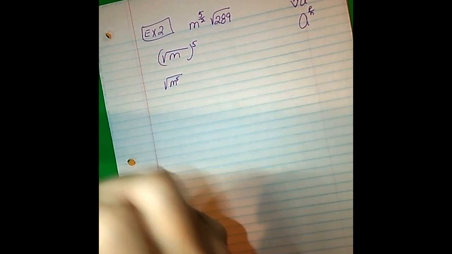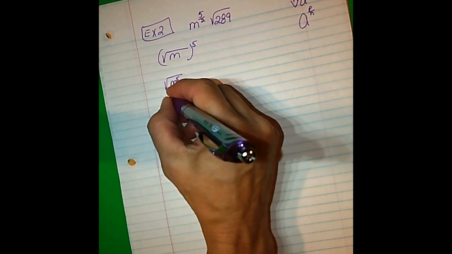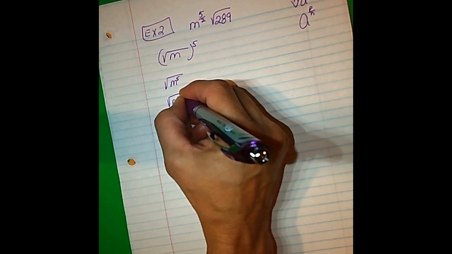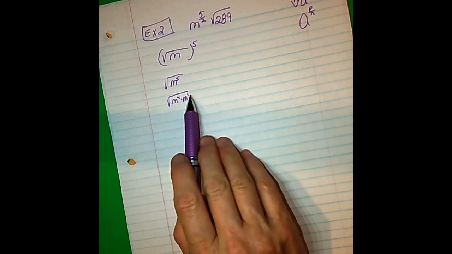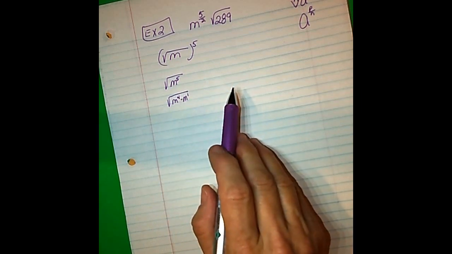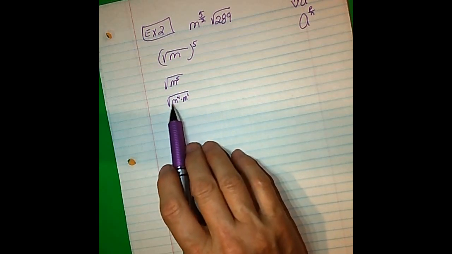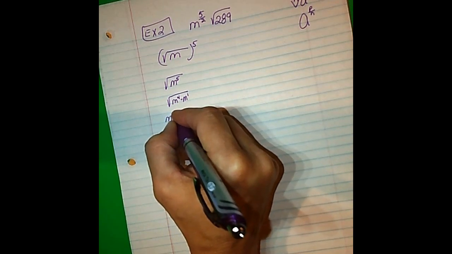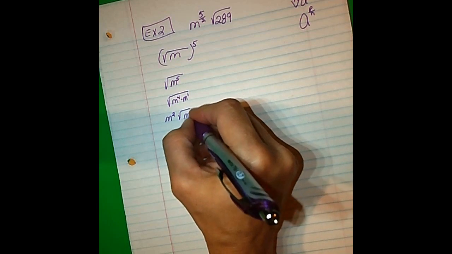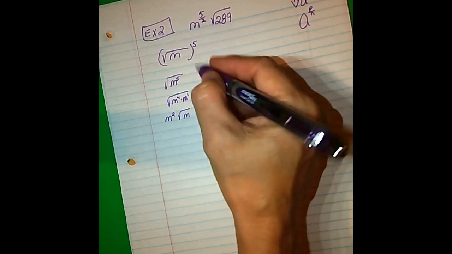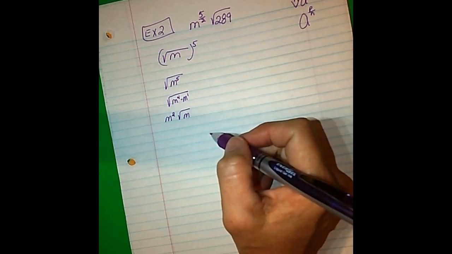And the rule says if I multiply like bases, I add the powers. So what if I rewrote this as m to the 4th times m to the 1st? Would you agree that 4 plus 1 is 5? And now I can actually take the square root of that m to the 4th out and it gives me m squared. Of course, this m to the 1st, it didn't leave. It stayed right there inside it. So now we have this much done. Let's work on the square root of 289.